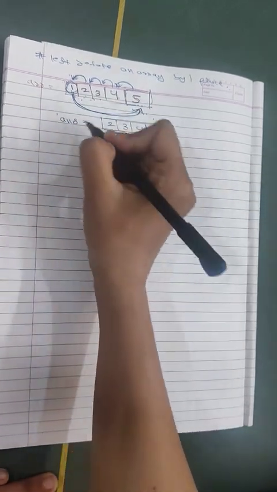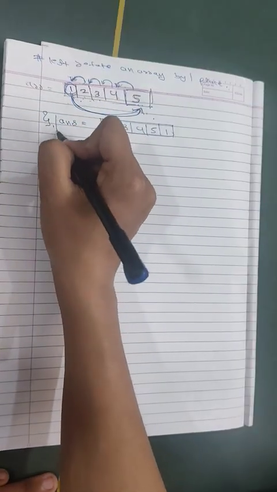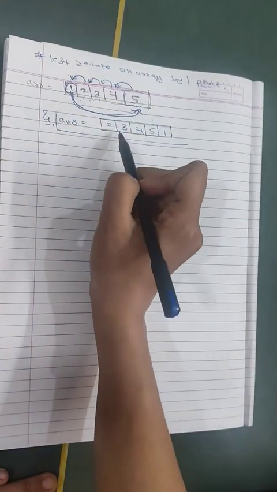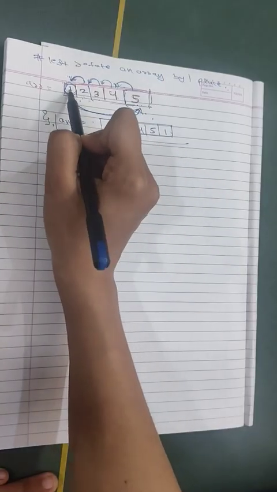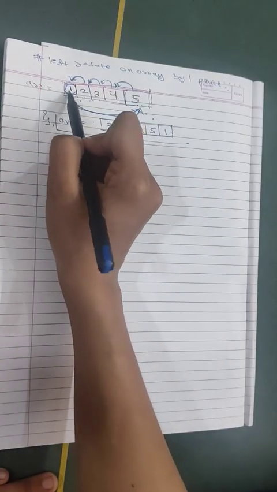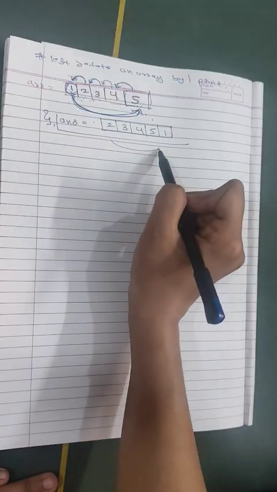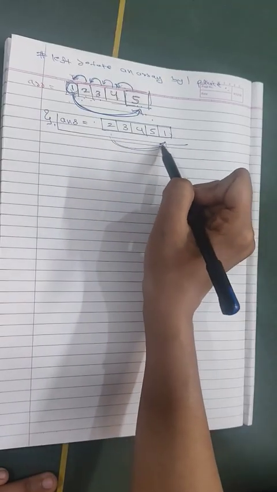So what can be the code? The final answer for this, the array should look like this. That is 2, 3, 4, 5, and the one that was present as the first element of the array would come to the last, which would make it the final answer of the array. So what approach can we follow over here?